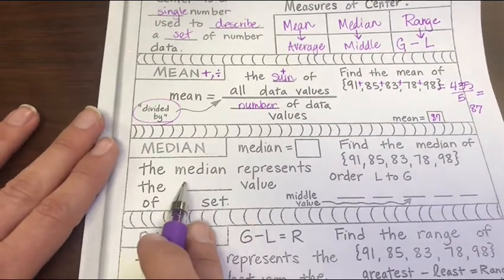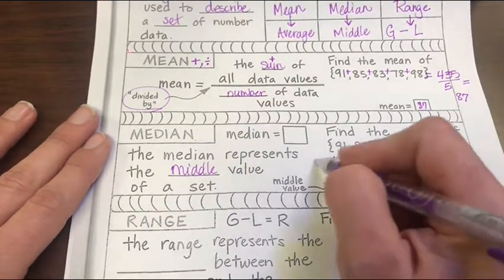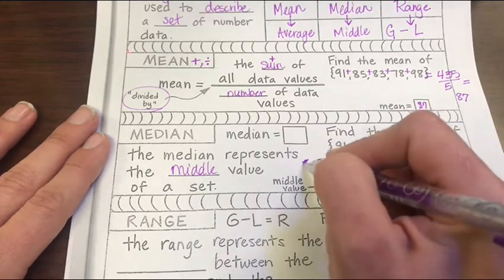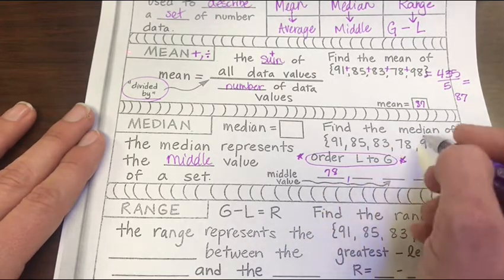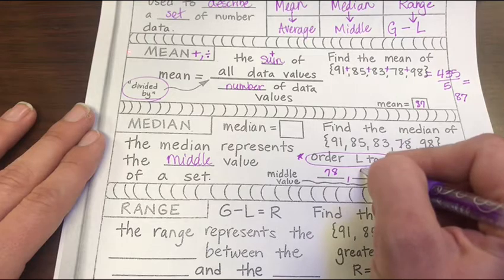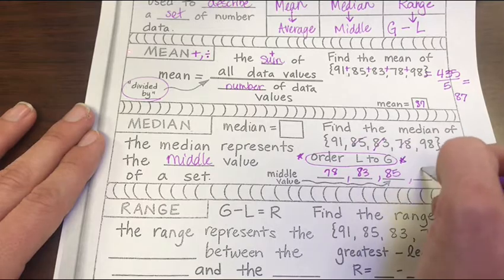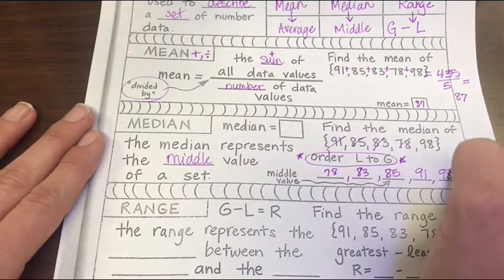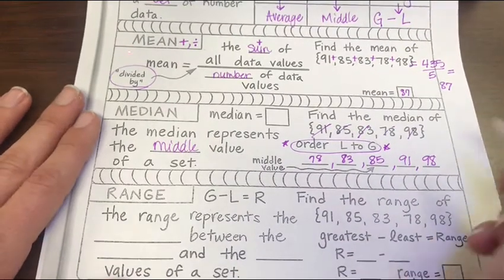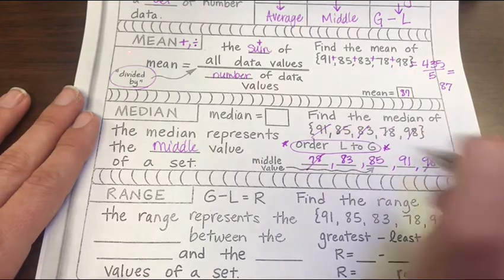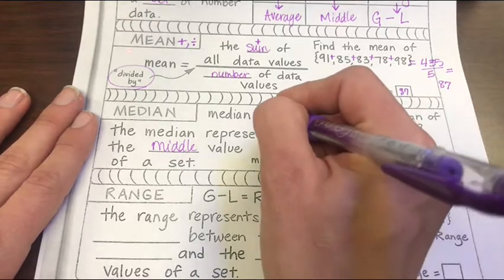Median is your middle number, okay? So it is your middle number. The only mistake people usually make is that they do not order them from least to greatest. They don't put them in order from least to greatest. So if we were to put them in order, we would have 78, then we would have 83, then 85, then 91, then 98. Make sure you count 1, 2, 3, 4, 5, that you didn't leave any out. So when you're finding the middle, you're going to cross out the smallest and the biggest, and then the next smallest and the next biggest, working your way to the middle. This one has a perfect middle of 85.